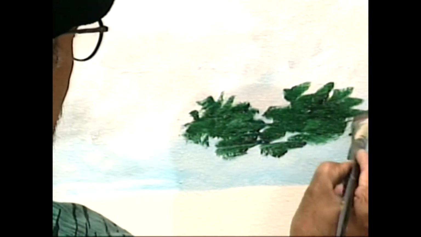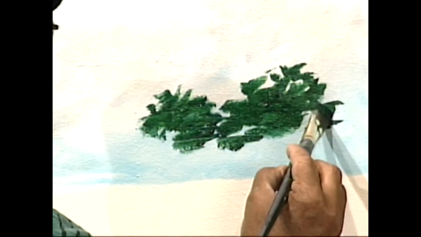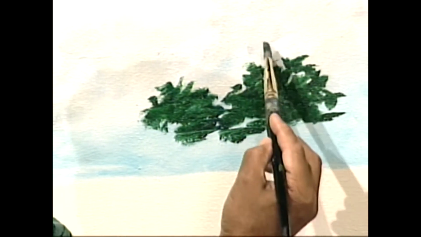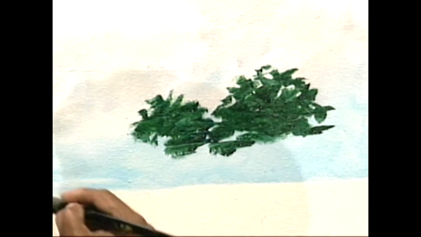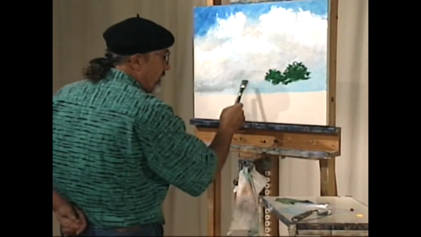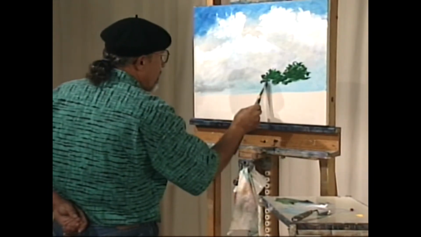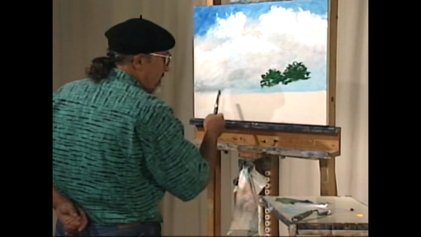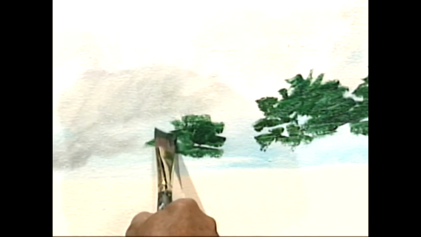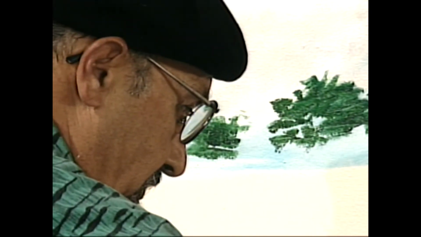As you see, so far I'm using one brush all the way to this point. And as you see, I put the corner of the brush in some parts, and in some parts the whole brush is going there. As you know, in nature, trees are not very organized.